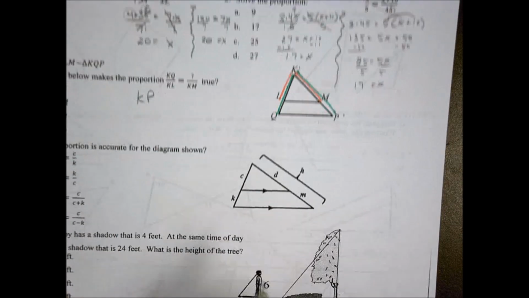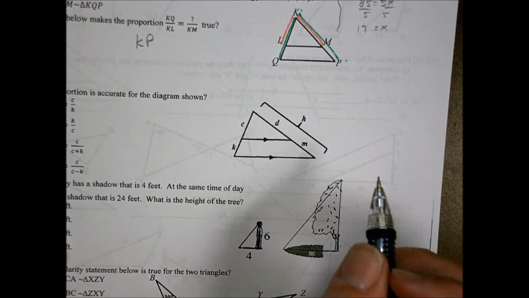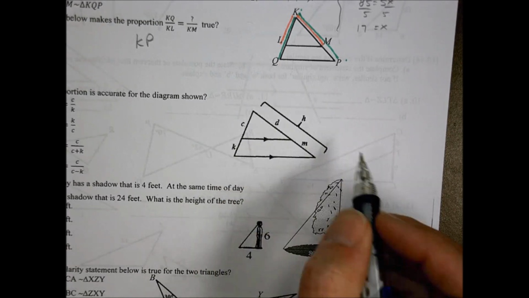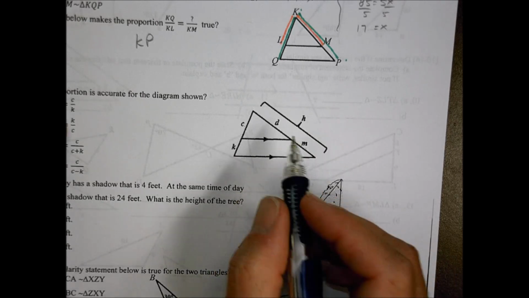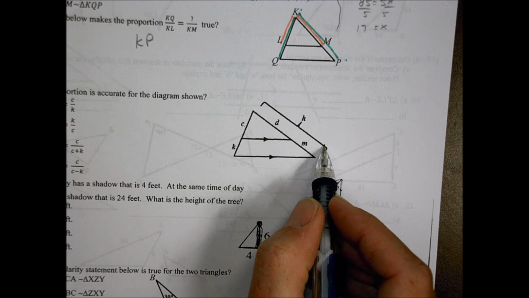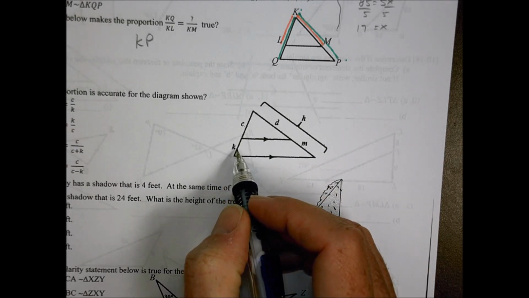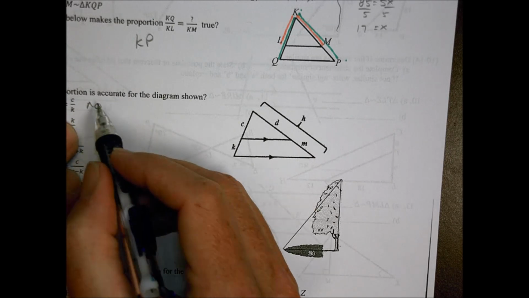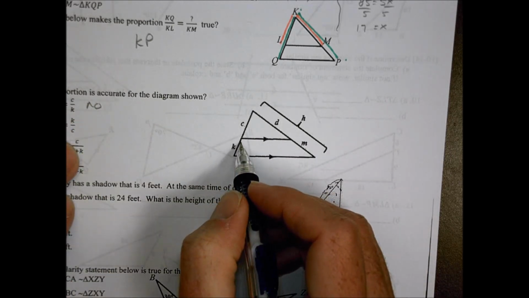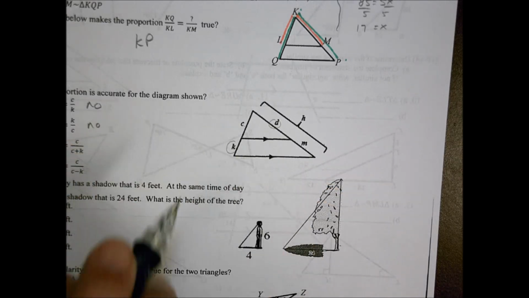All right. Number 4. Which proportion is accurate for the diagram shown? All right. We have C and K and D and M and H there. So let's take a look here. This one shows D, so the short side, to the whole long side is similar to the short side and the other part. That's not going to be a match, so we'd say no to that one. Here we have D to the long side, similar to K. Well, K doesn't match D, so we'd say no to that one there. That's not going to work.